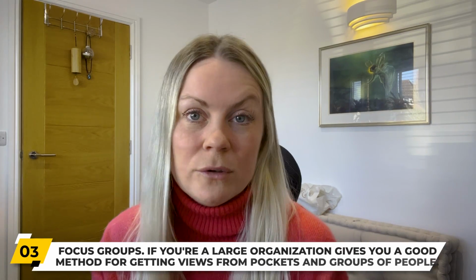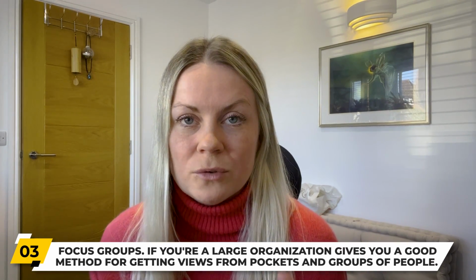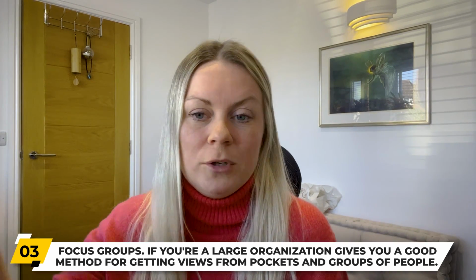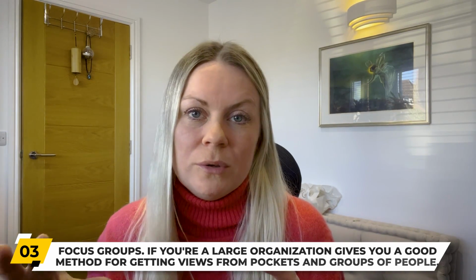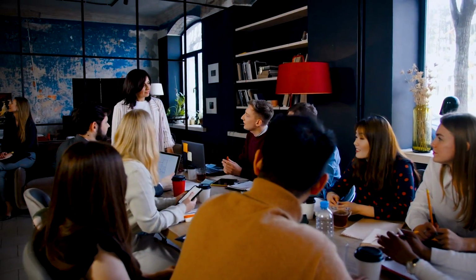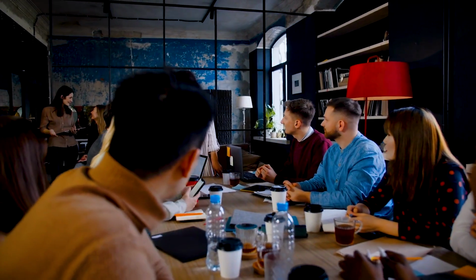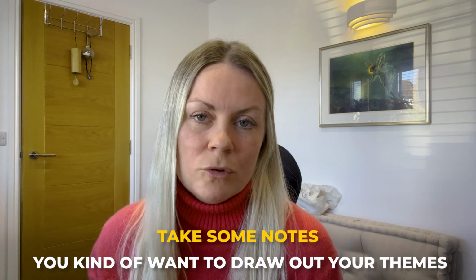And then the third is focus groups. If you're a large organization, focus groups give you a good method for getting views from pockets and groups of people. You could have a group of people by the operational unit they sit in within the business, by business unit, by grade, by the type of work they do. You can mix people up so they can all share in the conversation. Lots of ways to do it, not too time intensive. Take some notes, and then again you want to draw out your themes.